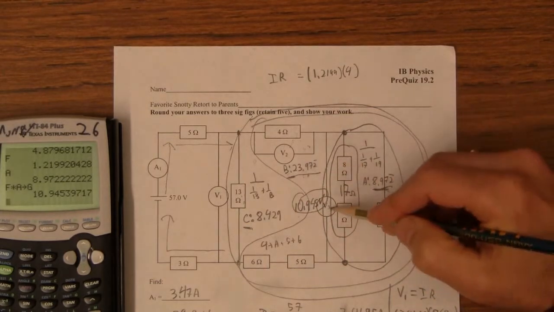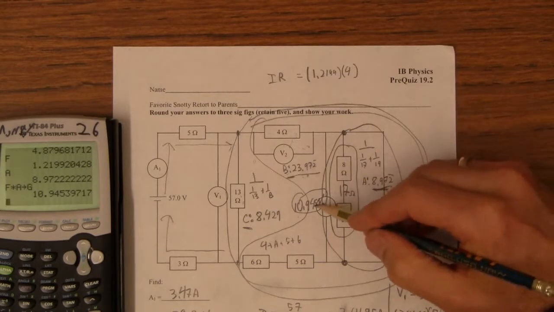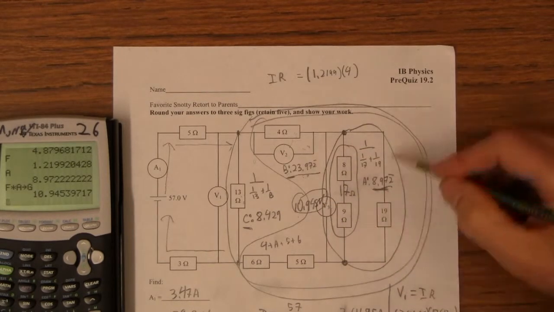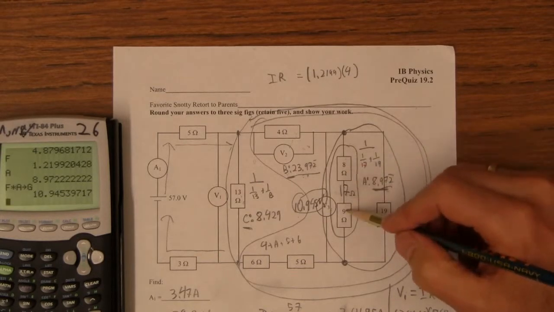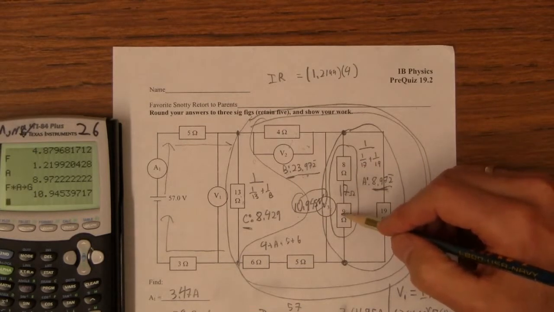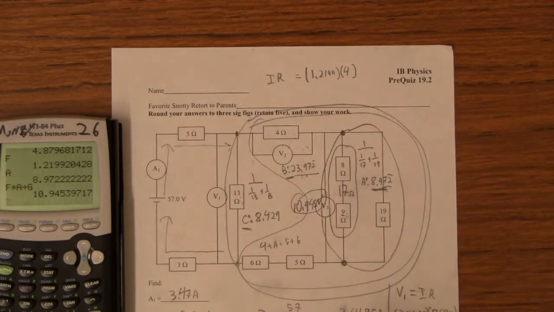Okay. So now we can easily figure out, this is just a parallel circuit. That voltage is pushing current through this branch and this branch, right? And since this branch is 17 ohms, the current through the 9 is going to be that divided by 17, the 8 and the 9, right? So the current for the 9 is just that voltage, the 10.945 divided by 17.